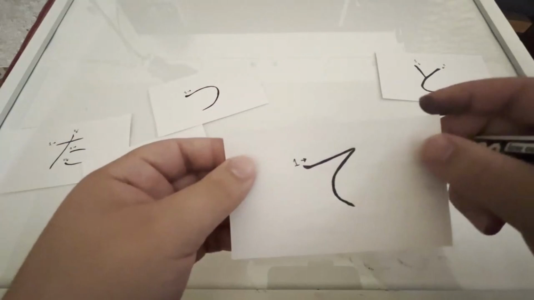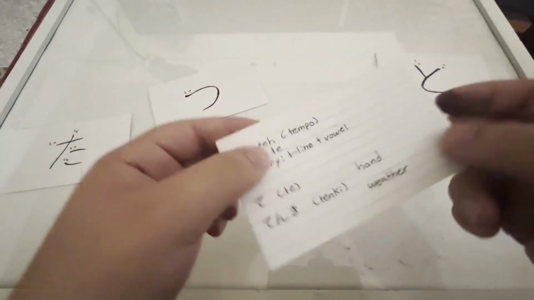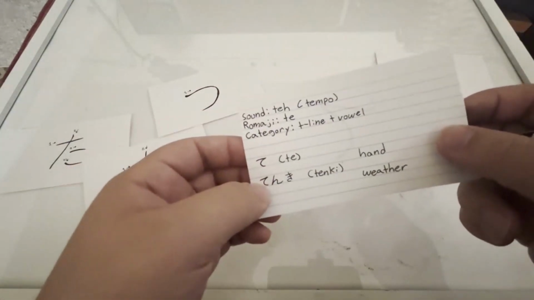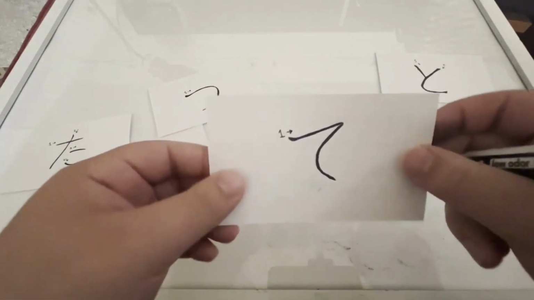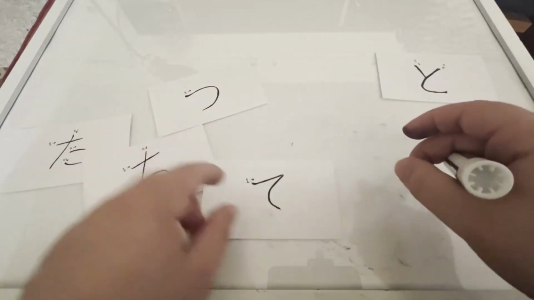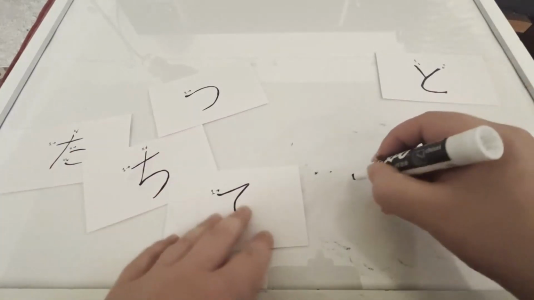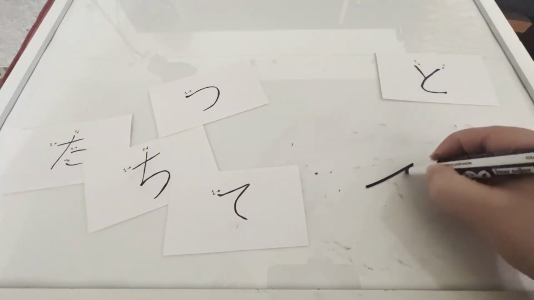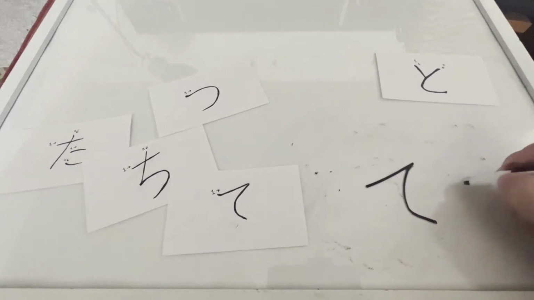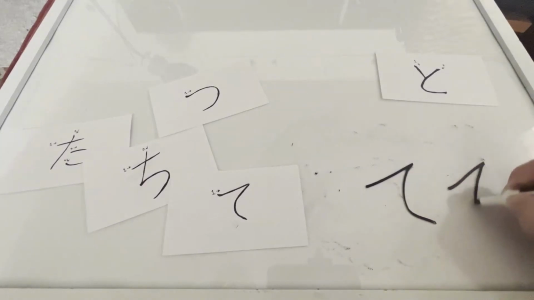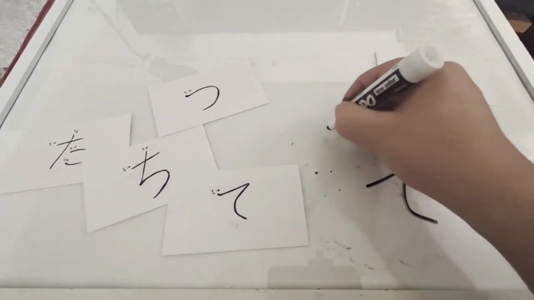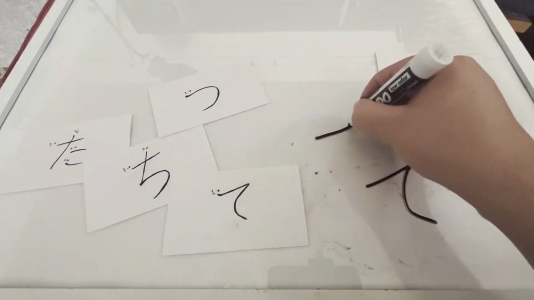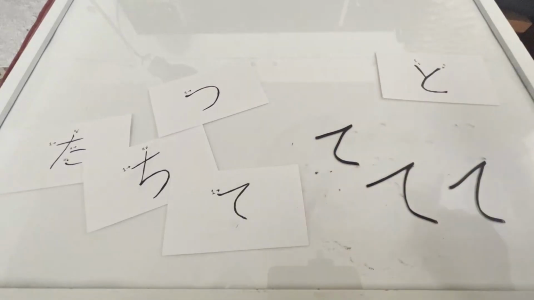So now we have te. And te is a little awkward, a little strange. Sometimes it almost looks flat, but it's supposed to go up at an angle and then back down around. So we'll have to follow that and understand this goes up a bit at an angle and then back down around. I'm kind of overdoing it, but I just want you to see that it's not straight and flat. It's got a bit of a curve. There you go. And that is te.